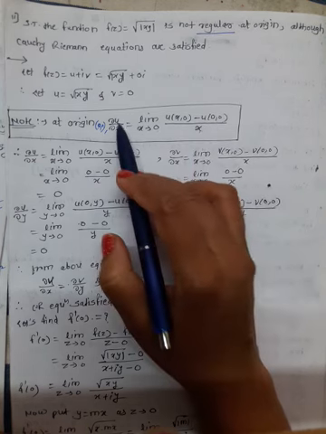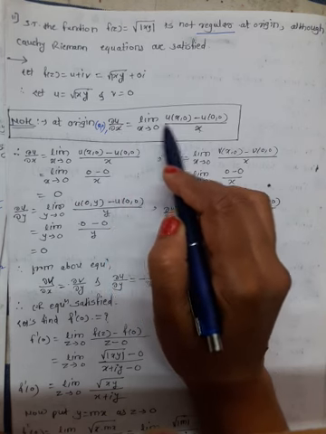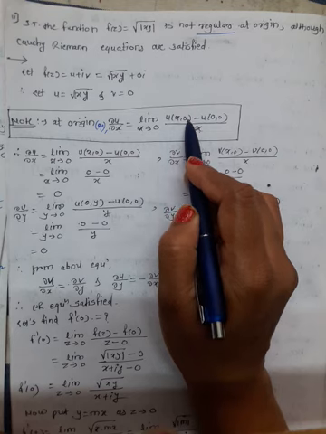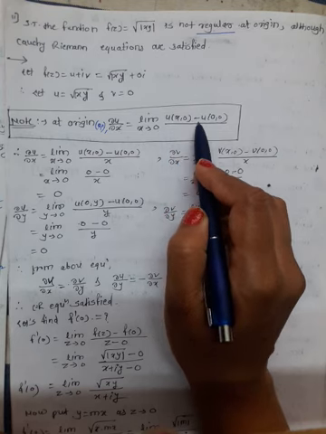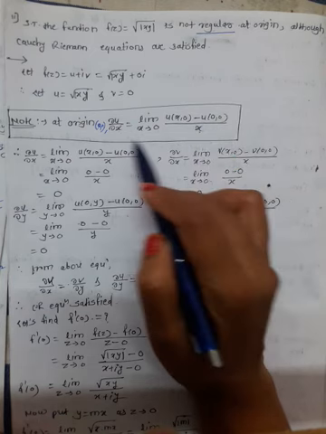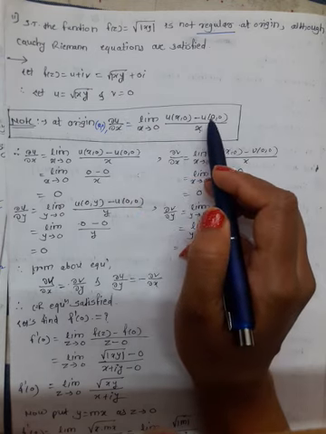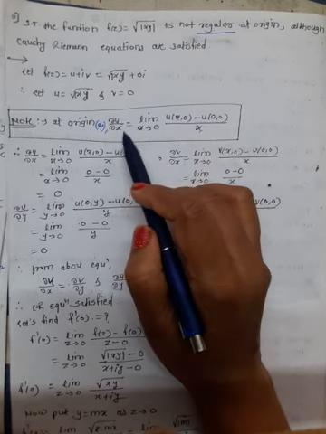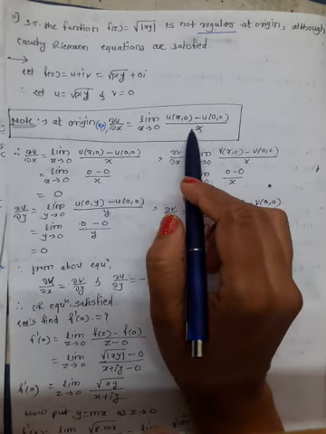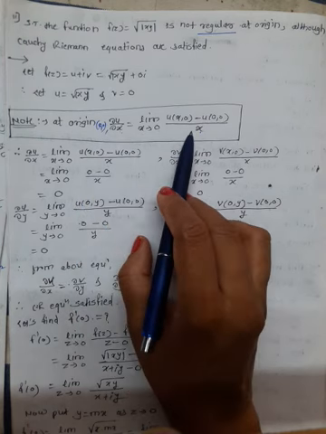Similarly, what is ∂u/∂y? Just replace x by y. The limit as y tends to 0 of u(0, y), where x would be 0, minus u(0, 0), divided by y. And similarly for v also, just replace u by v everywhere to calculate derivatives of v with respect to x and y. Just remember one definition only: at the origin (0, 0), ∂u/∂x is this.